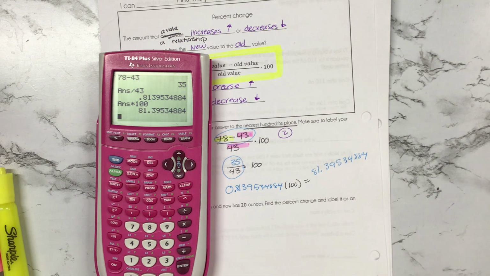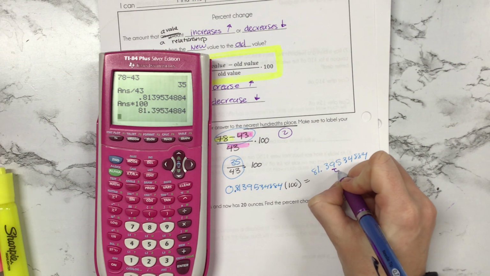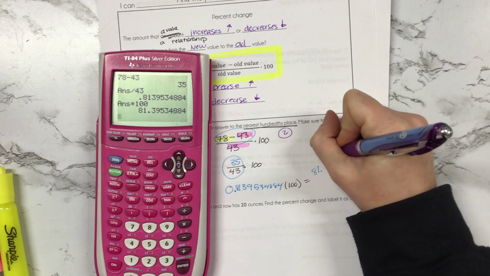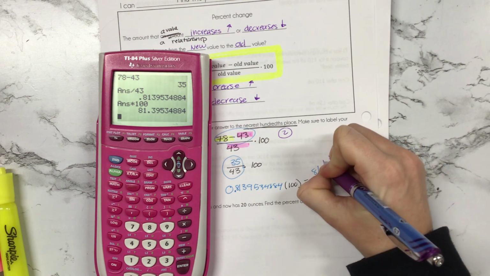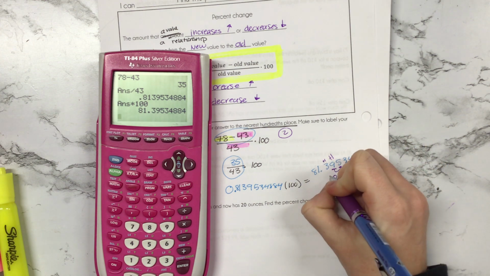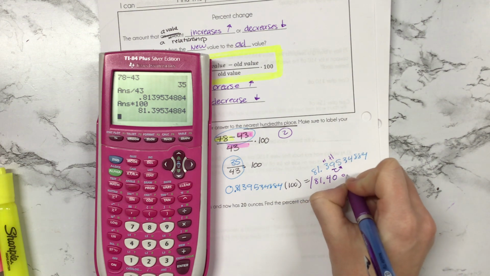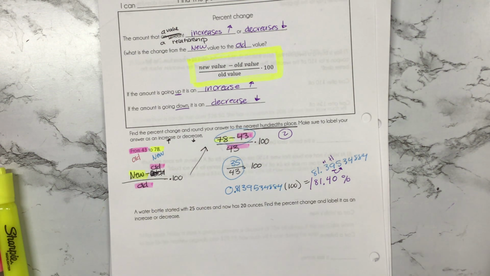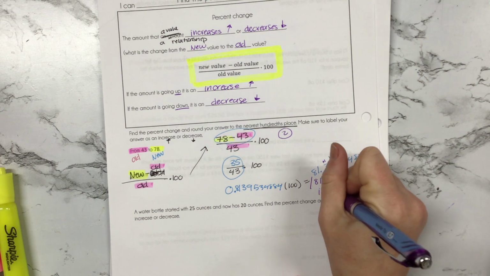That's 2 numbers after the decimal. So here's my decimal, 1, 2, find the place, look next door. It's 5 or bigger, so we add 1 more to the 9. 1 plus 9 is 10. I have to write the 0, carry the 1. 1 plus 3 is 4. Okay, and from 43 to 78 is going up. So that's an 81.4% increase.